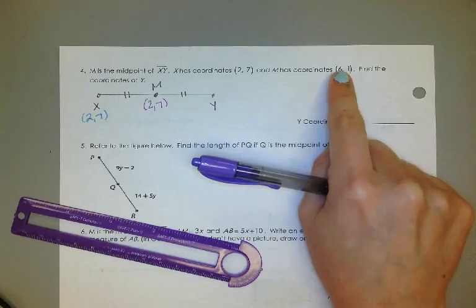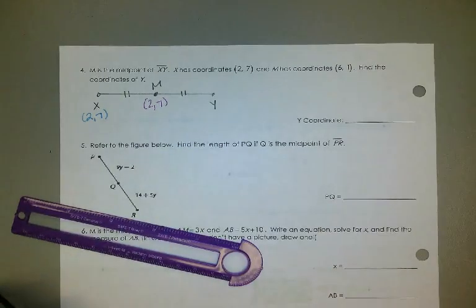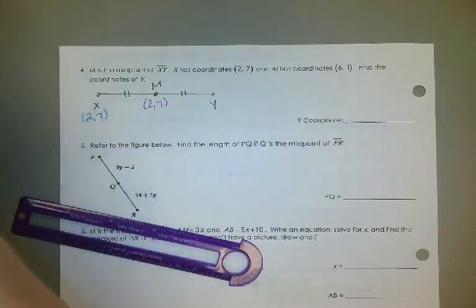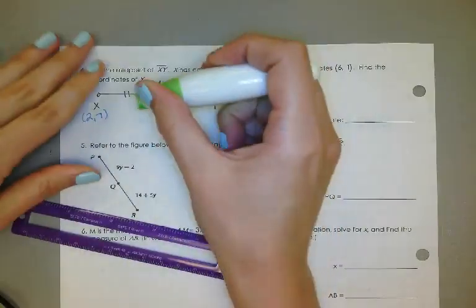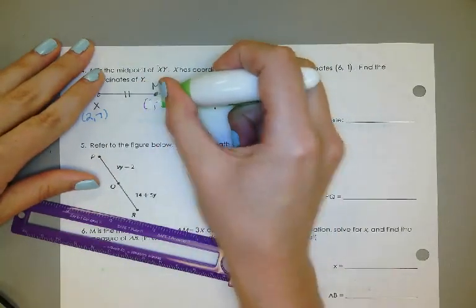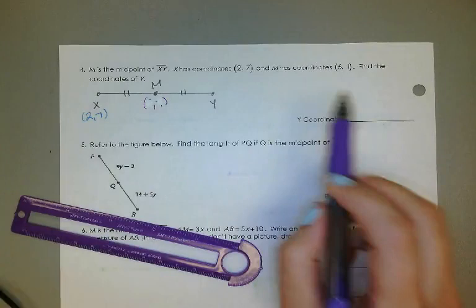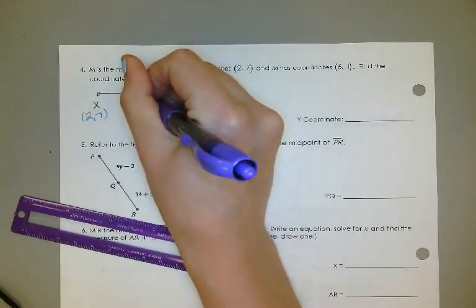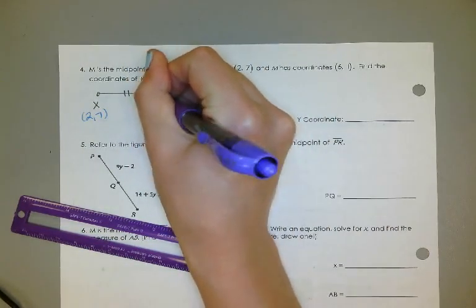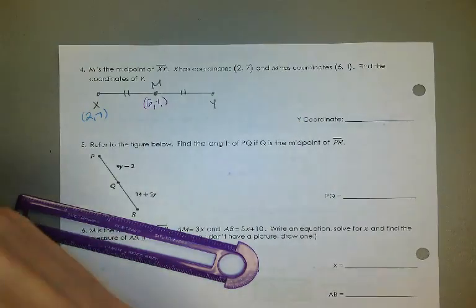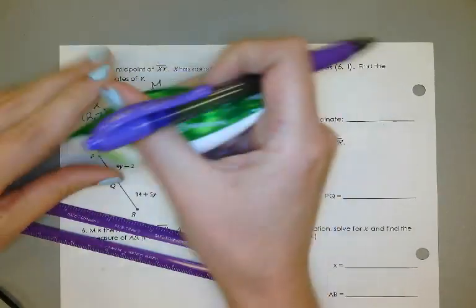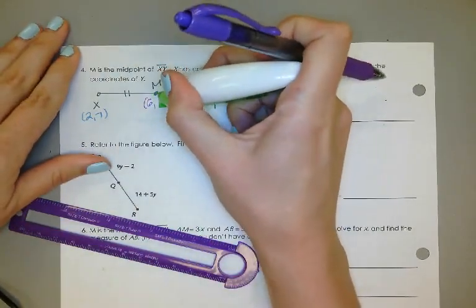M has a coordinate of 6, 1. I just did the same point twice. I'm not perfect, folks. So let's try that again. M has a coordinate of 6, 1. Okay, 6, 1. Using my handy whiteout. You guys have erasers, but I'm using pens here.